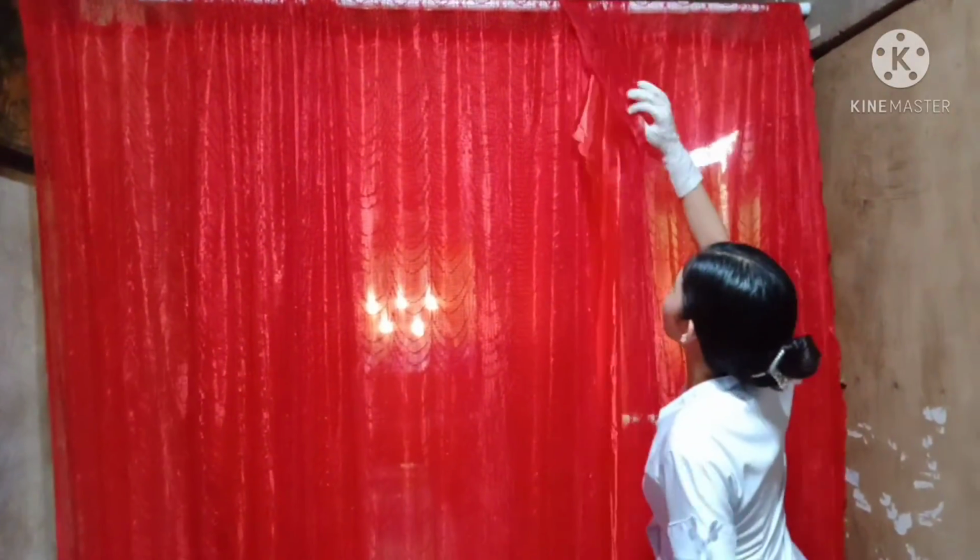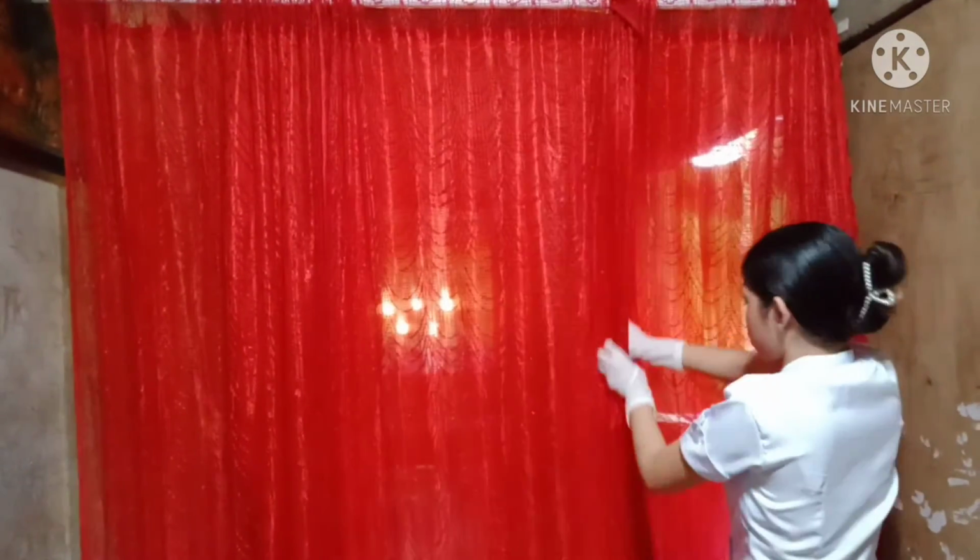Next is to perform hand hygiene and put on gloves to deter the spread of microorganisms and prevent contact with microorganisms in blood or saliva. Close the curtain to protect the client's privacy.